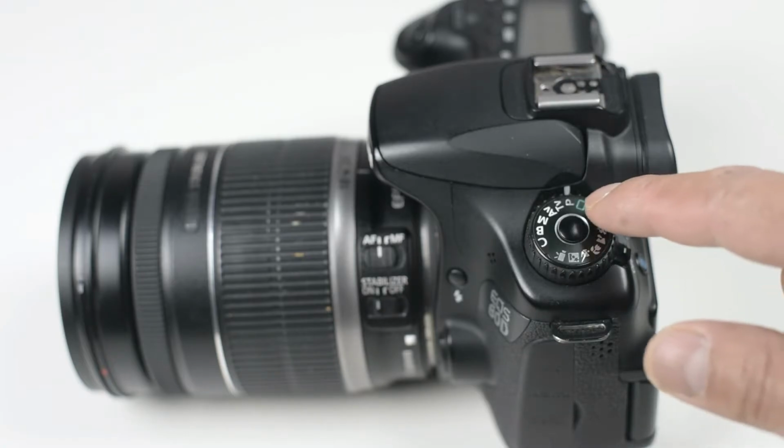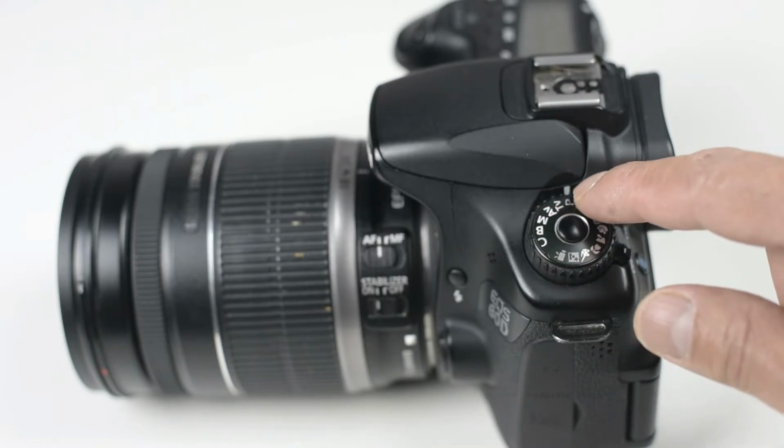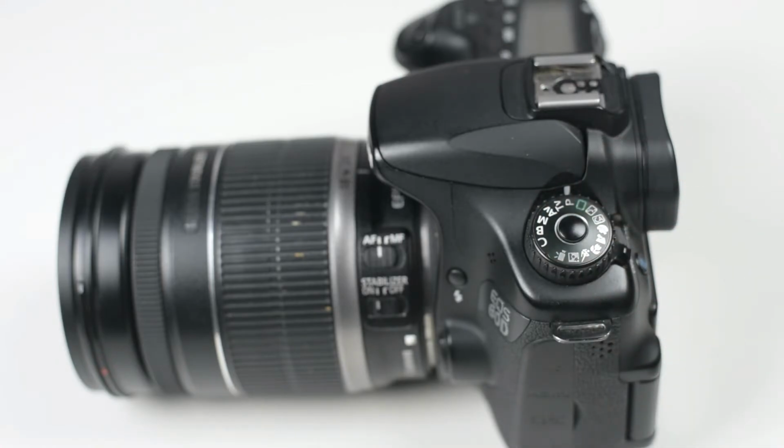Now, let's go over shooting modes in the Creative Zone. P is Program AE mode. P stands for Program and AE stands for Auto Exposure. In Program mode, the camera automatically sets shutter speed and aperture for the exposure. In this mode, unlike Basic Zone, you will have to set your ISO, white balance, and other settings.